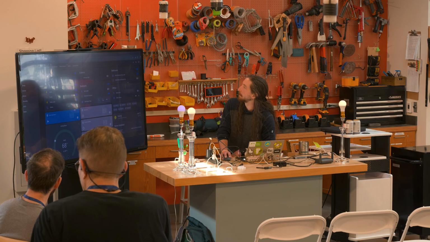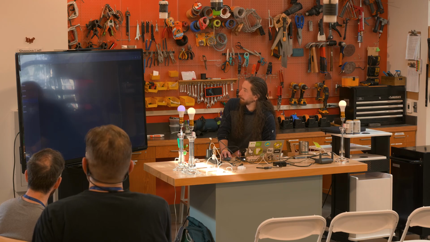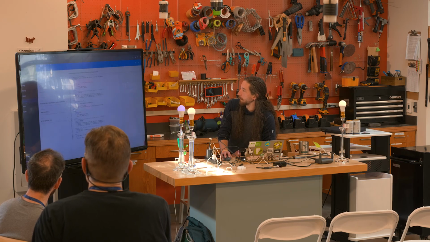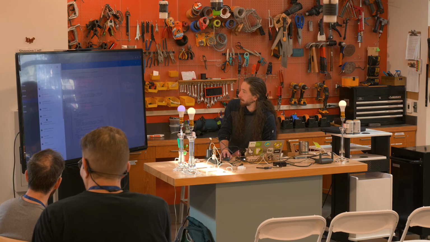All of the automations are editable in an automation file.